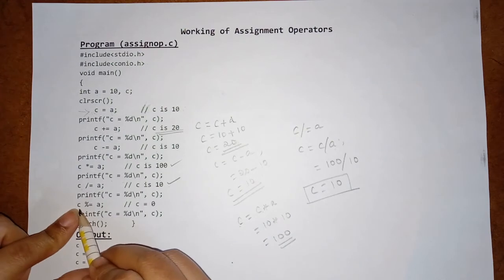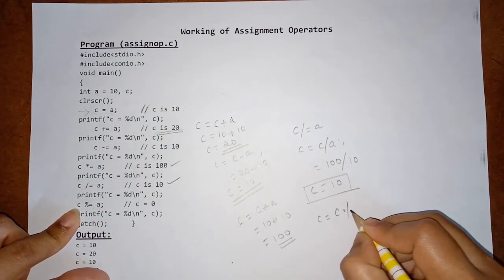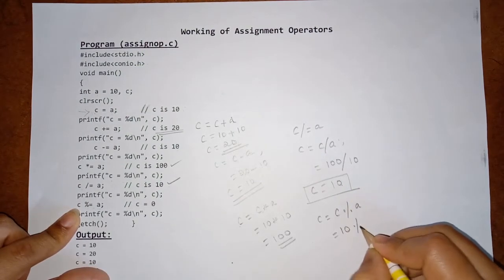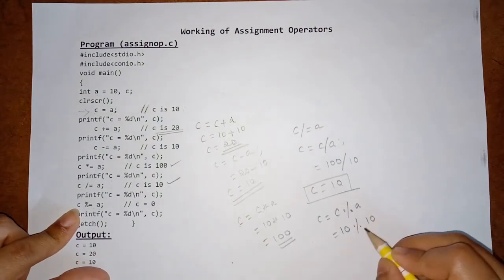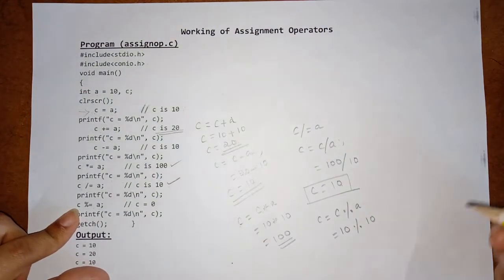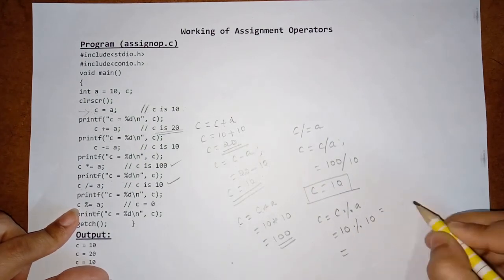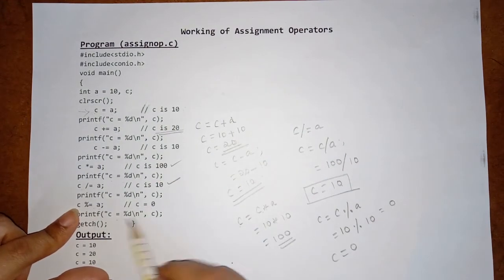Then coming to C modulo equal to A, which means that C is equal to C modulo A. What is the value of C now? It is 10. The value of A is also 10. And we know the modulo symbol is used to print the remainder as output. So when you are dividing 10 by 10, what will be the remainder? The remainder will be 0. So now C has the value 0. So that will be printed here. Okay, the final value of C is updated with 0.